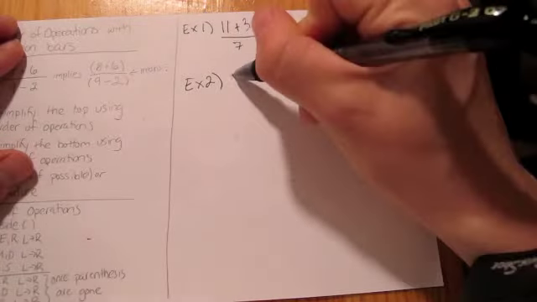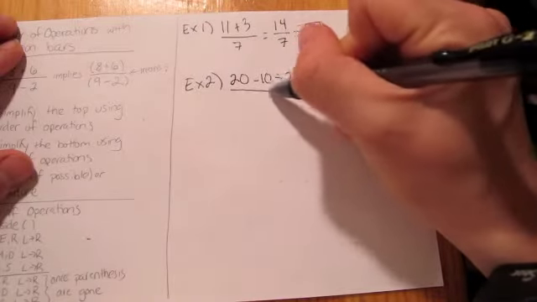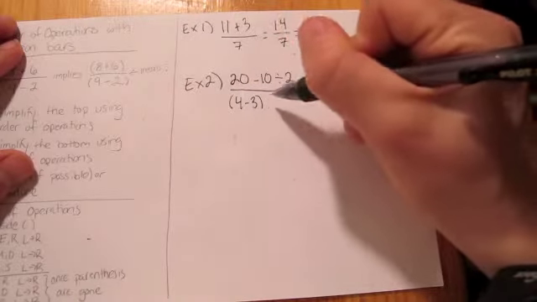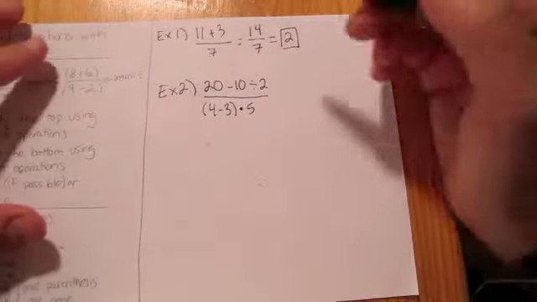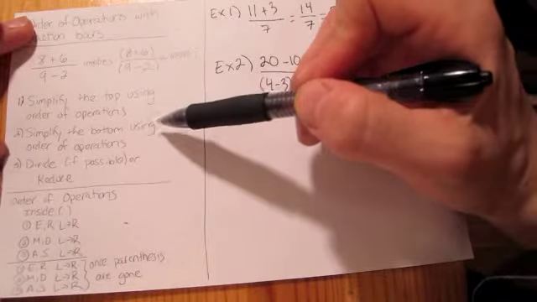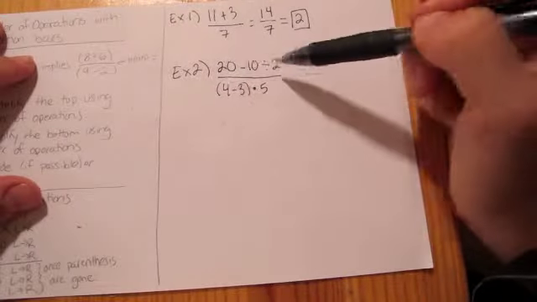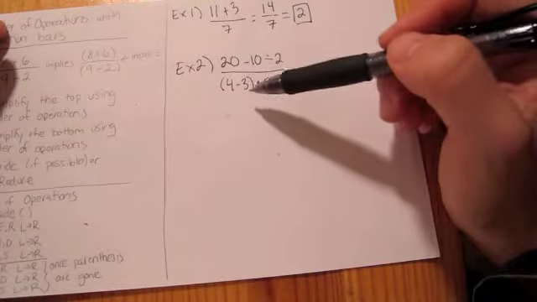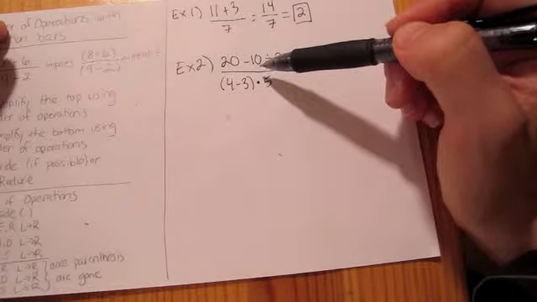Example 2. 20 minus 10 divided by 2 over the quantity 4 minus 3 times 5. Okay, there's definitely a lot going on here. So remember, back to our steps, we simplify the top using order of operations, we simplify the bottom using order of operations, and then we divide. Looking at the top, this is why the order of operations are so important, because it's really tempting to say 20 minus 10 is 10, but that's not the correct first step.